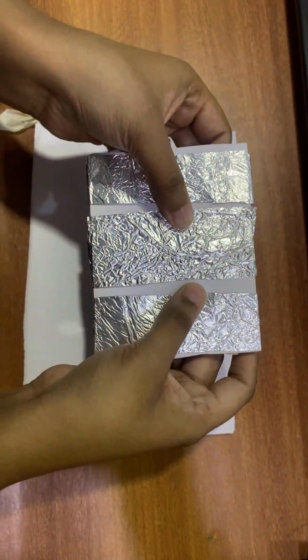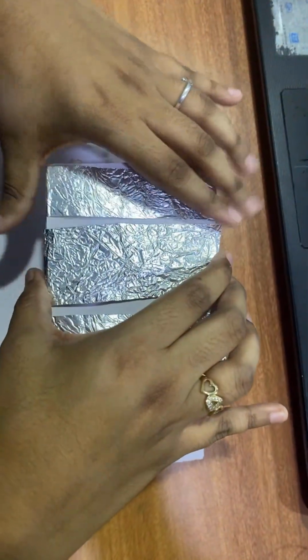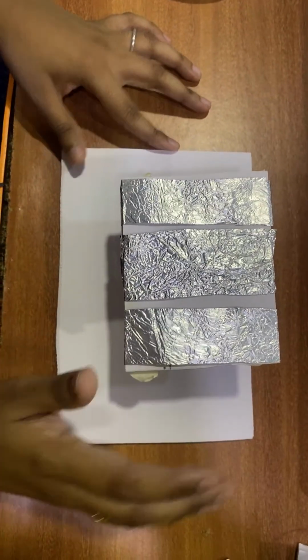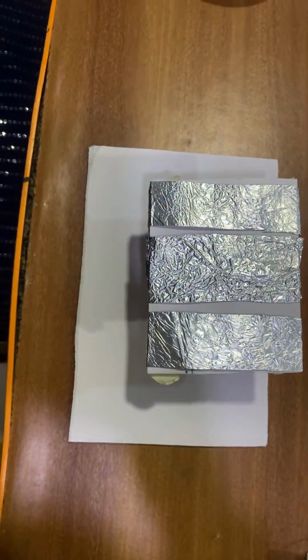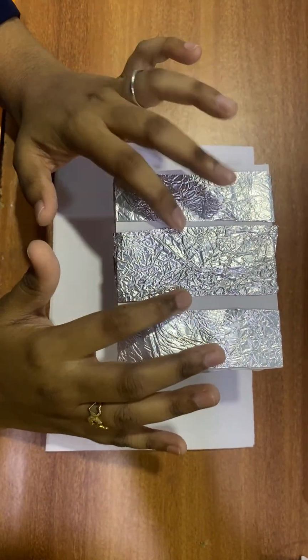All right, so I am placing the strip on this plastic. Can somebody type in the chat box why do you think we are leaving the gaps between the foil strips? Why is it important?